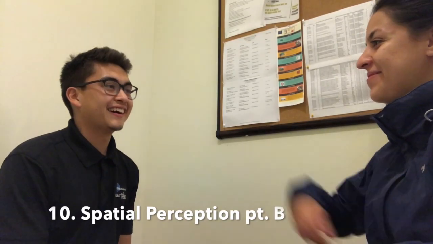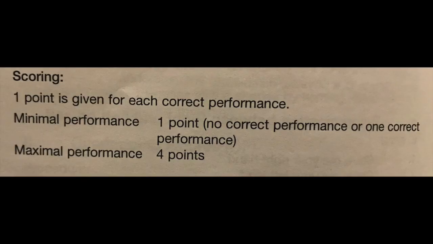Point to my right eye. Okay, go ahead and point to my left shoulder. Now go ahead and point to my left leg. There you go. Point to my right hand. Presented here is the scoring guidelines for the spatial perception, Part B.